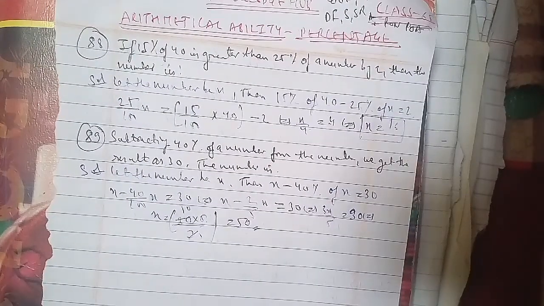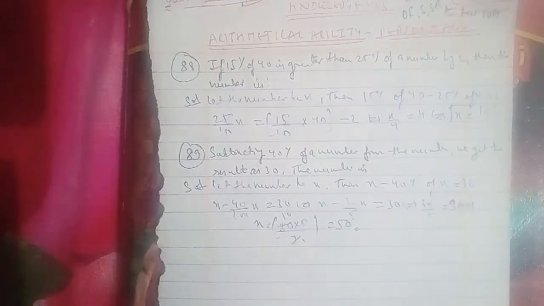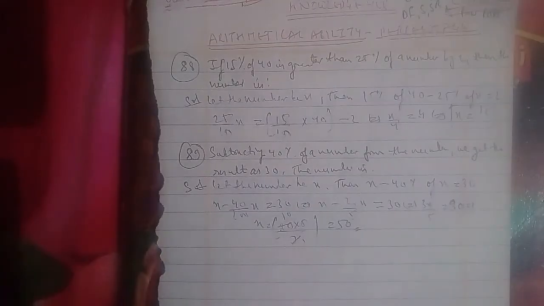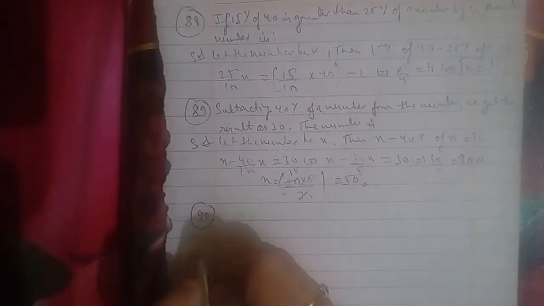We'll go ahead with the 90th question of the session, which is an important one as well. Now we'll go ahead with another important question, the 90th question of the session, that we have to discuss here.